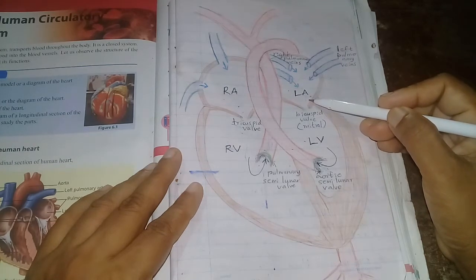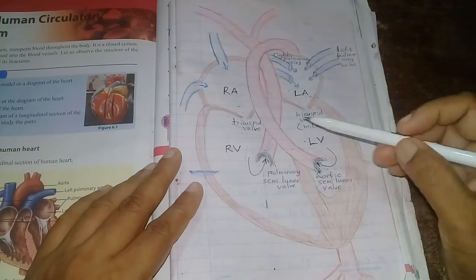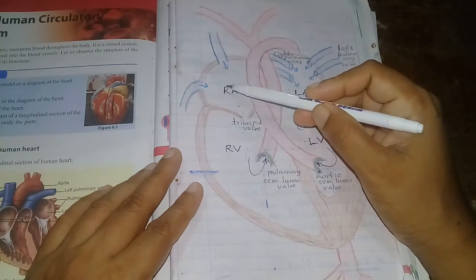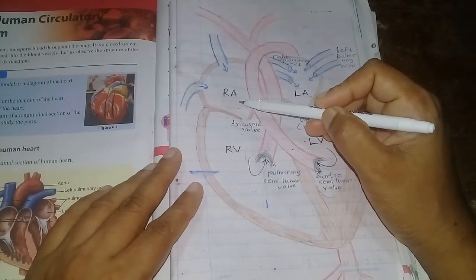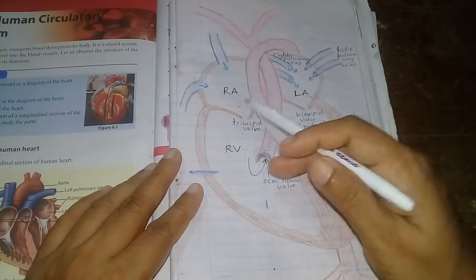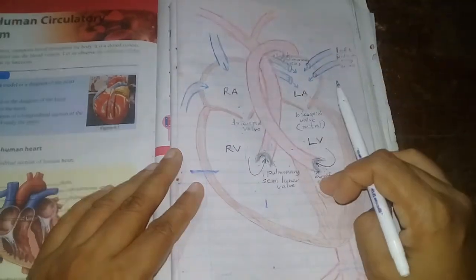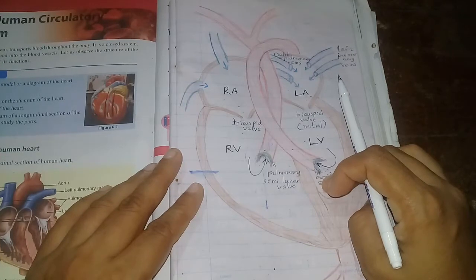LA for left atrium, LV left ventricle, then RA right atrium, RV right ventricle. Those are the four chambers of our heart.